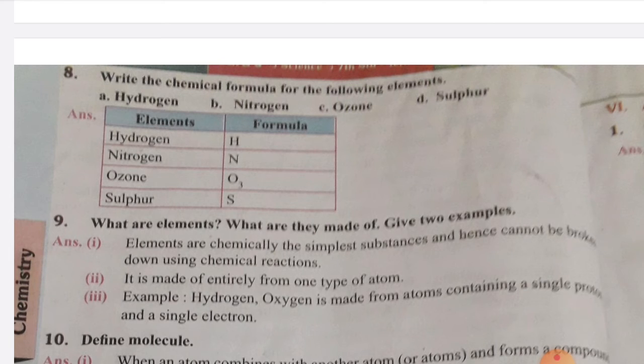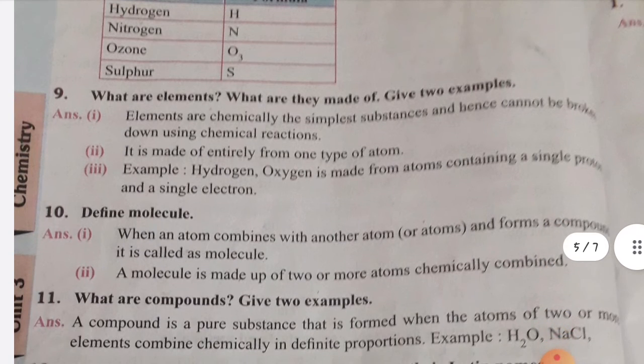And see the eighth question, children. Write the chemical formula for the following elements. Hydrogen, nitrogen, ozone, sulfur. Hydrogen H. Nitrogen N. Ozone O3. Sulfur S. So these are all the chemical formulas. Okay.